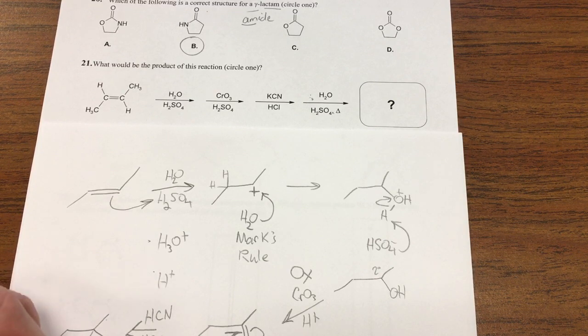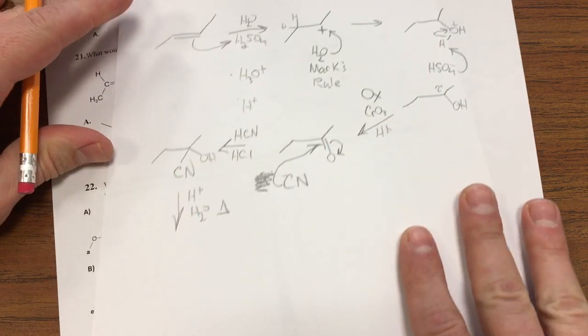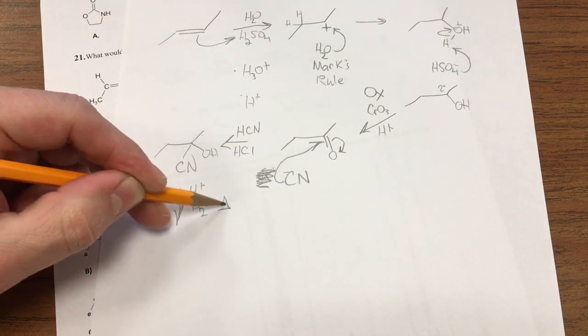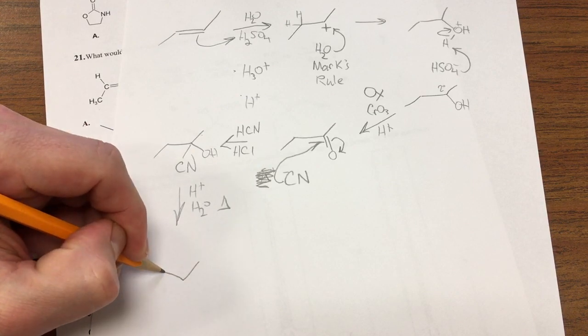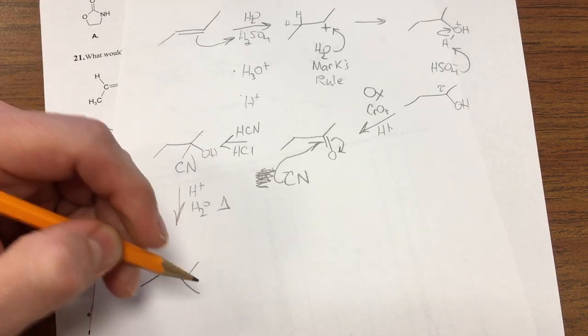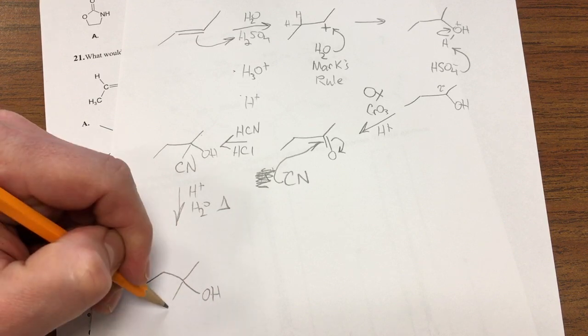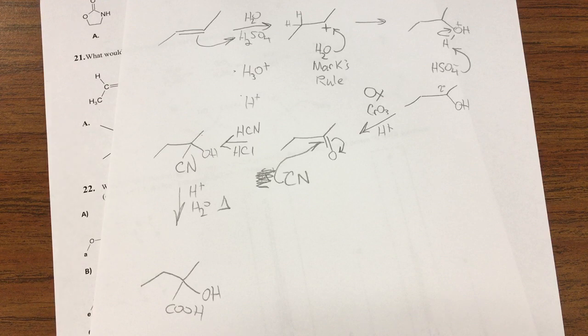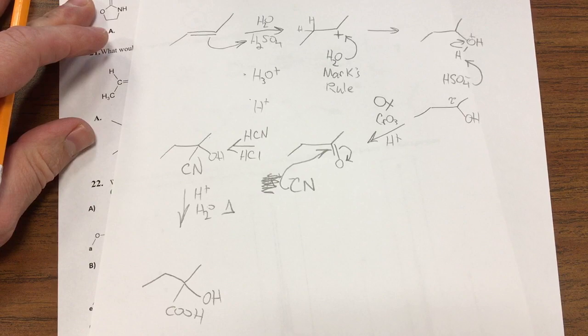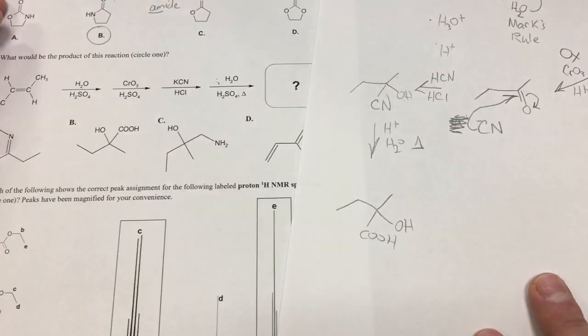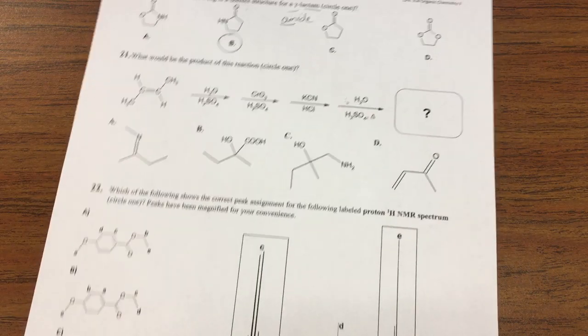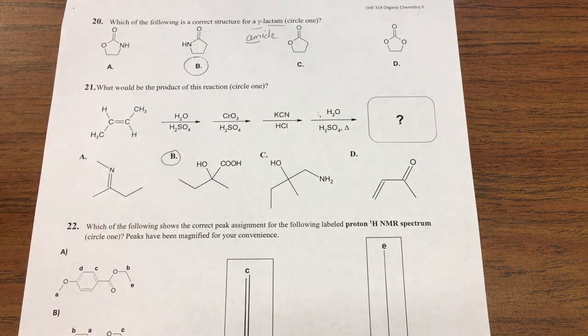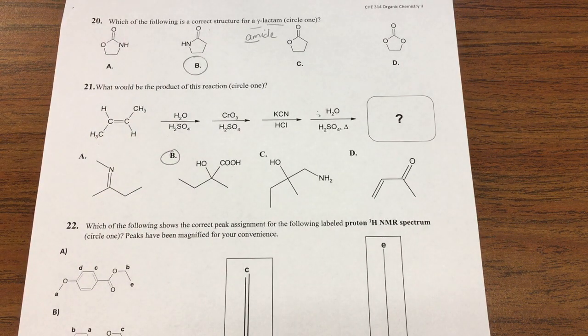So we add that acid, plenty of water, and some heat, and that is going to oxidize this, adding oxygens to that carbon right there. So the CN becomes a COOH on that one. Now I just have to look at my answer choices, and B is the answer on that.